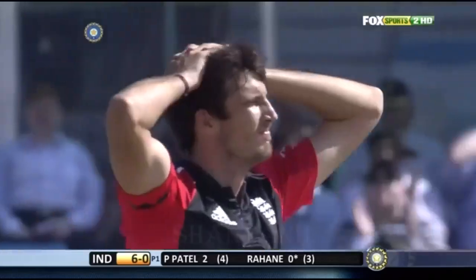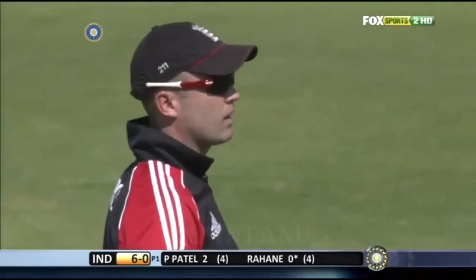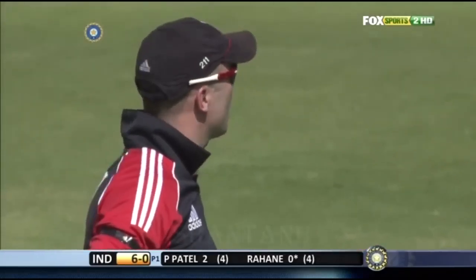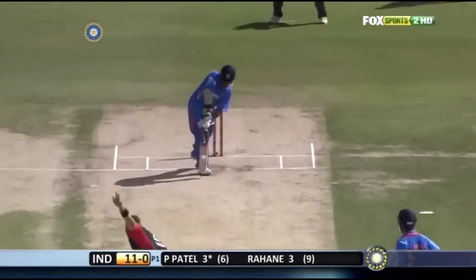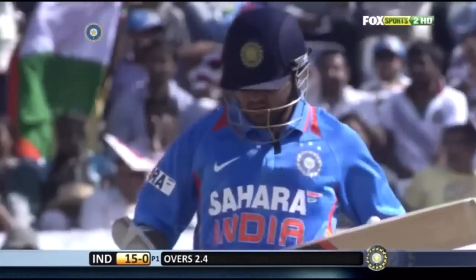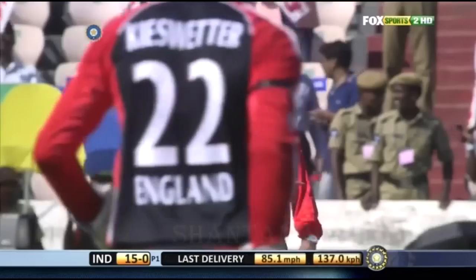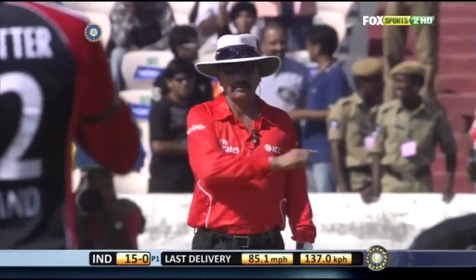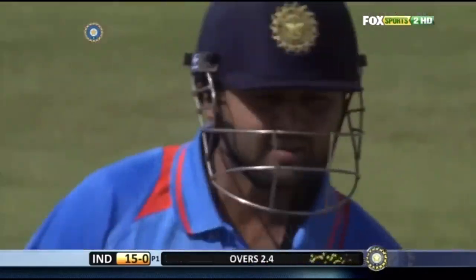Now did that carry? It looked a straightforward chance. Jonathan Trott is the man there. Outside edge. Nicely timed. First boundary of the game. Over pitched on middle and leg. And the balance was good there from Parthiv Patel when he played it.